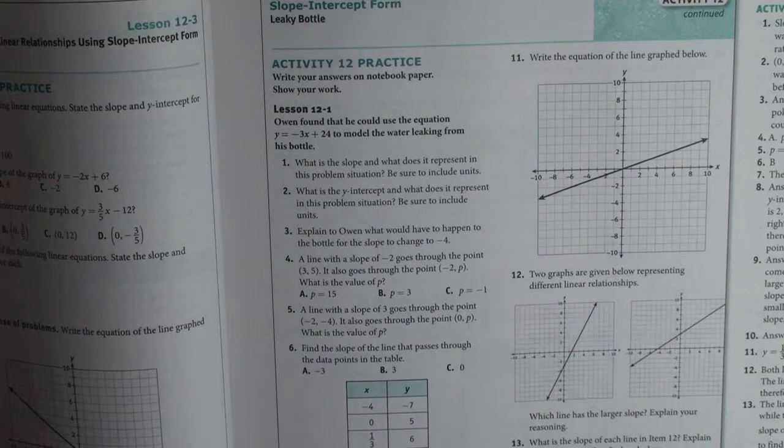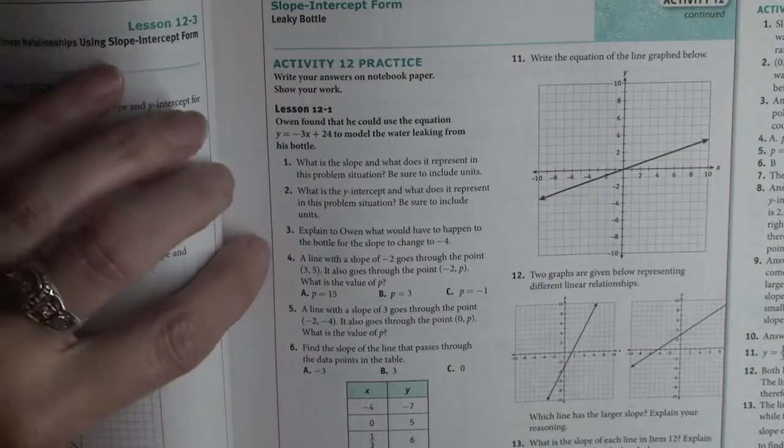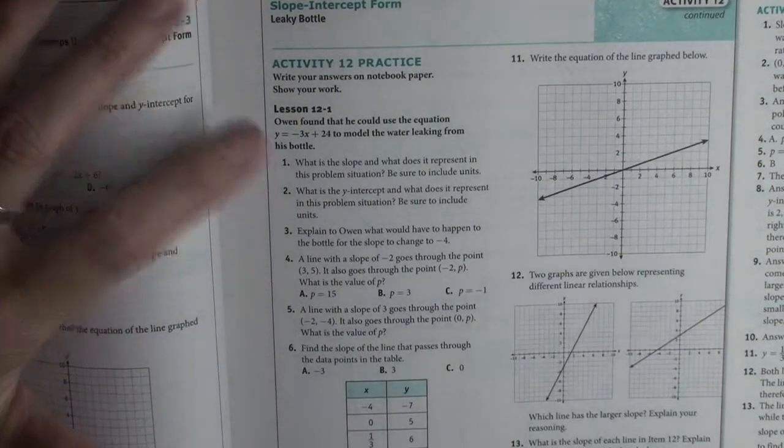Okay, so this is the activity 12 practice starting on page 159, and it covers lessons 12.1, 12.2, and 12.3. I'm going to break this video up and stop at each lesson breakage because I did not assign any of these problems, so these are just some extra practice. Let me grab some paper because I think I'm going to have to do some side work. There won't be enough room on my little tiny paper here.